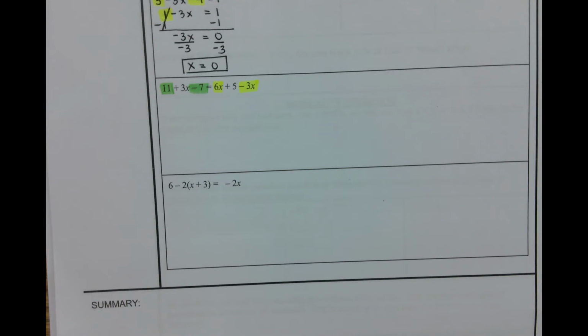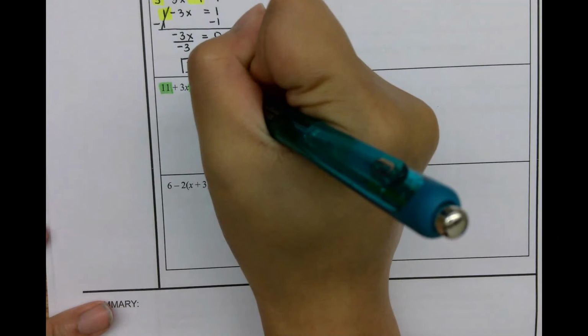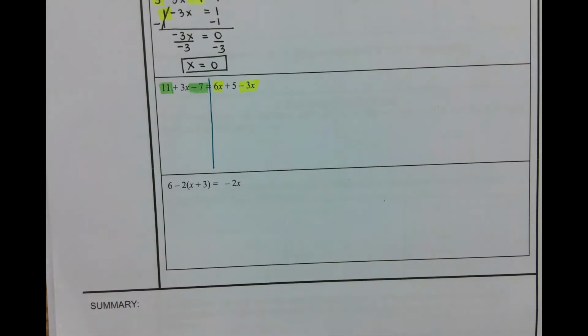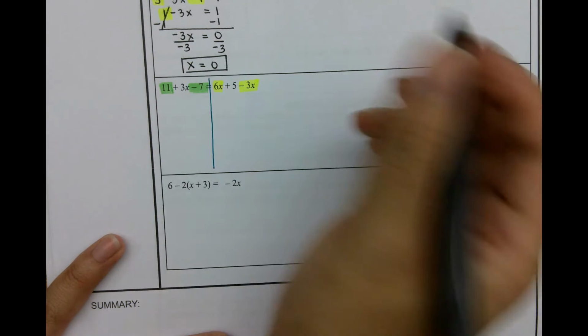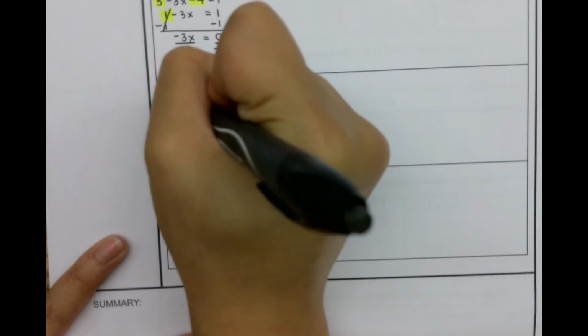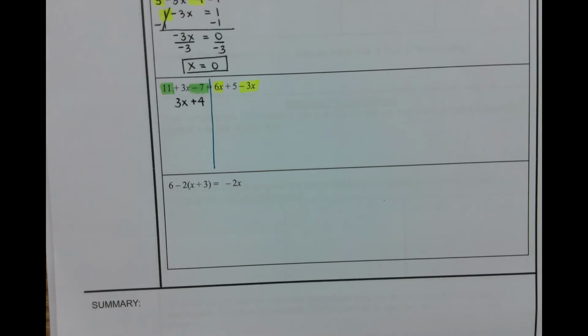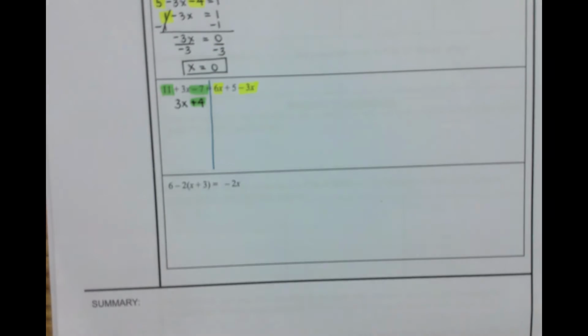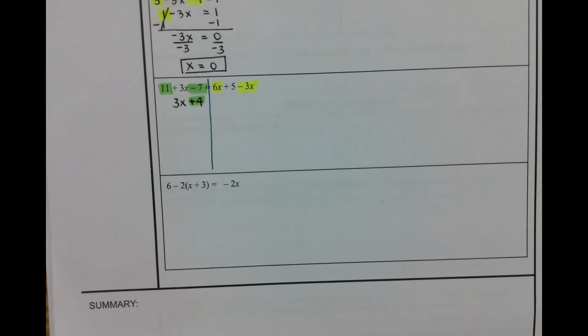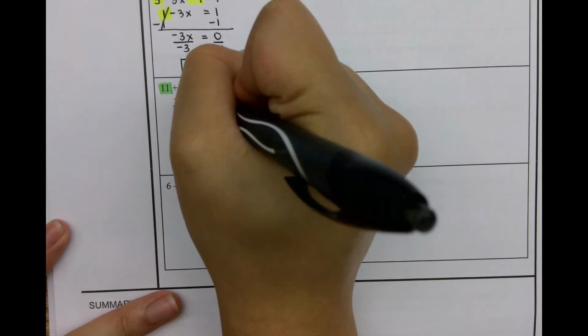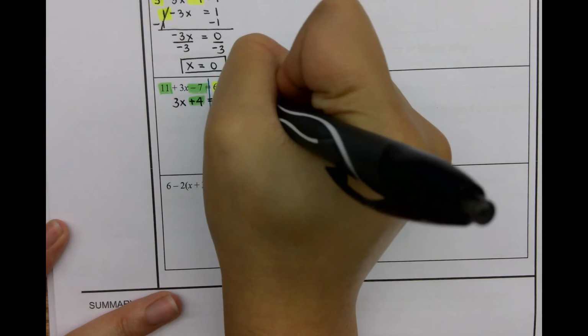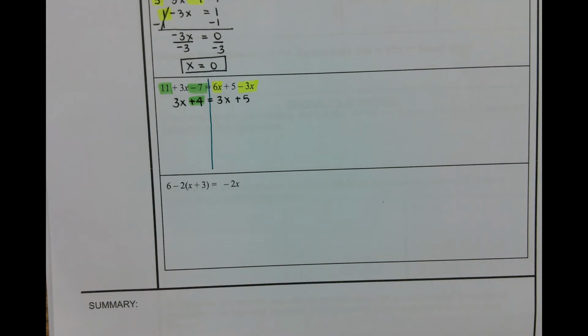When we're solving, I draw a line straight through so we know what's on what side, and we can only combine what is on the same side. So 11 minus 7 is 4, so it's 3x plus 4. And 6x minus 3x gives me 3x, so 3x plus 5.